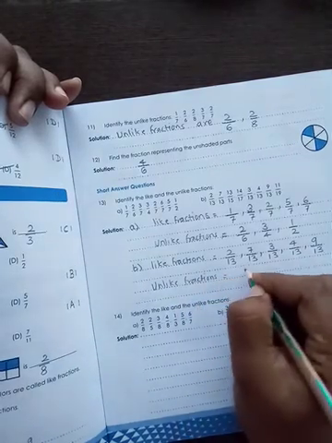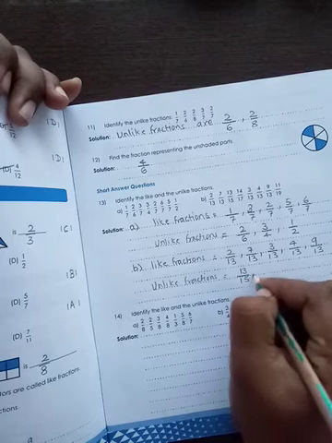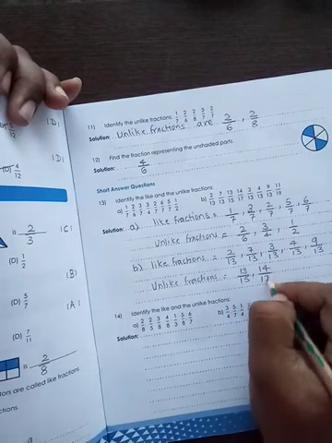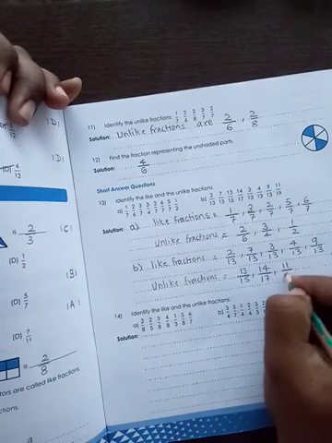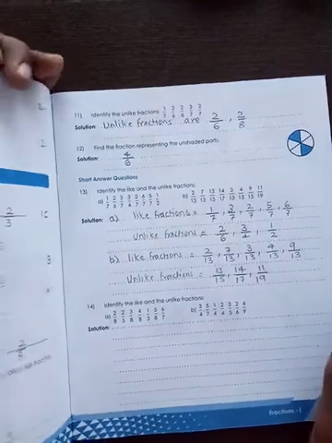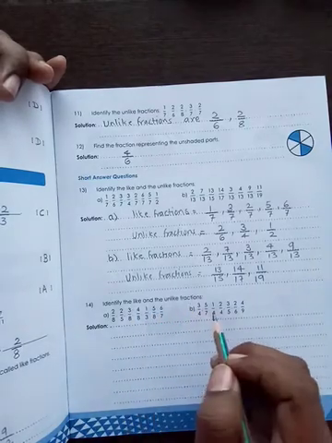So let us write their names also. That is the 13/15, then 14/17 and then 11/19. Okay, and they are the unlike fractions. Now identify the like and the unlike fractions.